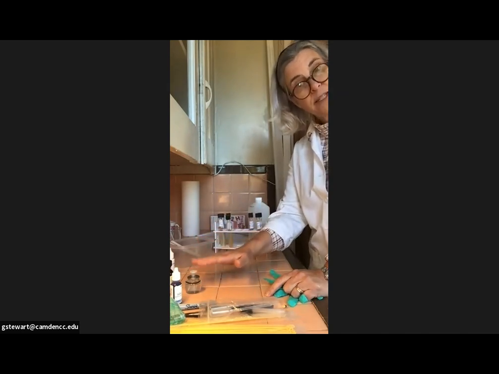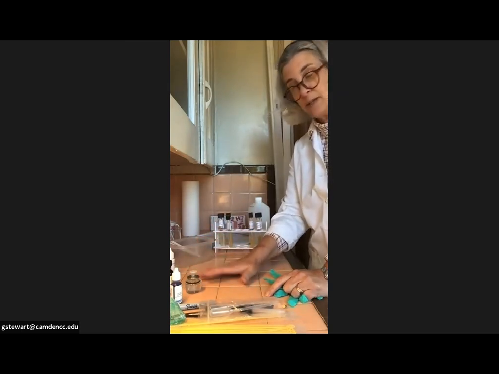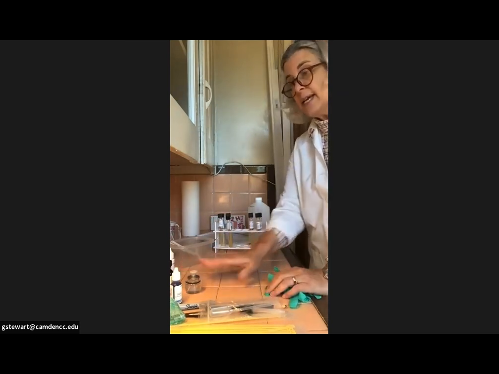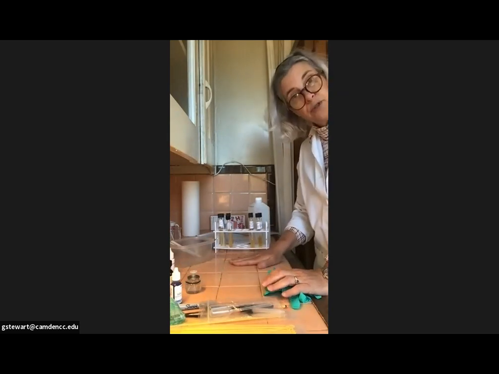Once they're fixed, you have to do that in the same day, because once they're fixed, then you can stain them tomorrow if you want, or 2 hours later. Then you have to go through all the staining procedures at once.